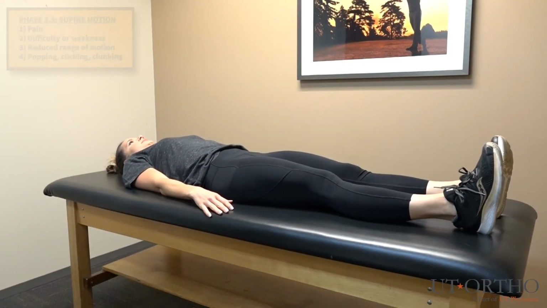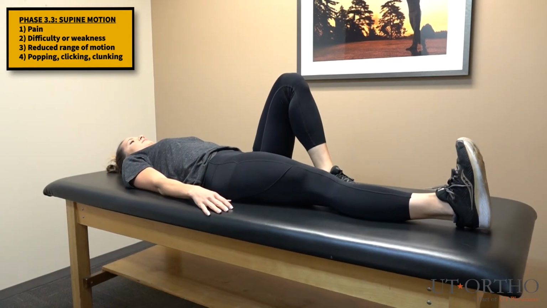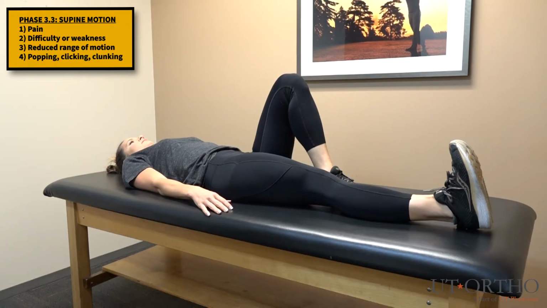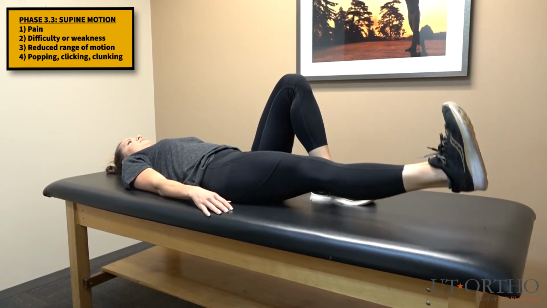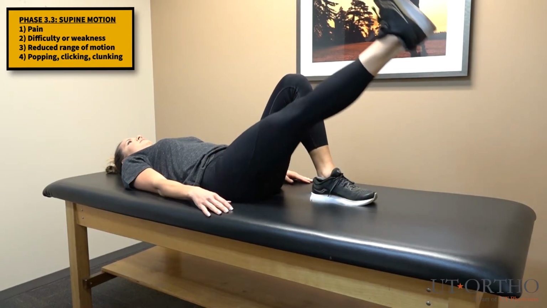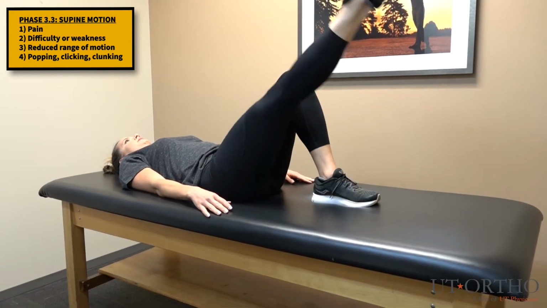This part of the assessment will focus on how well you can actively move your hip in all directions. Please start by lying on your back with one knee bent as shown in the video. Keeping your knee straight, you will slowly raise your leg to the height of your bent knee and then slowly lower it back down to the ground. Repeat this 5 times and report any pain or difficulty.